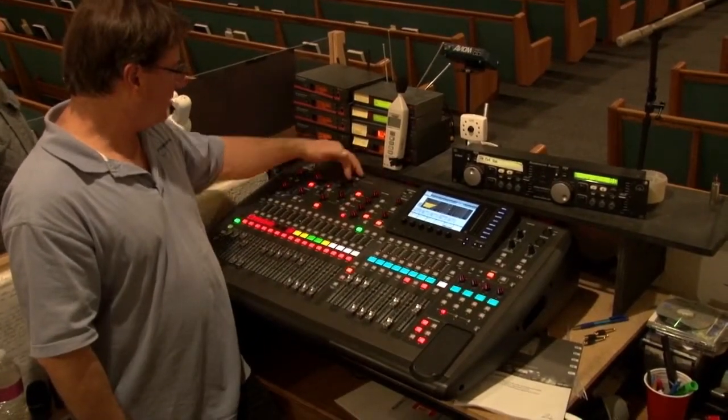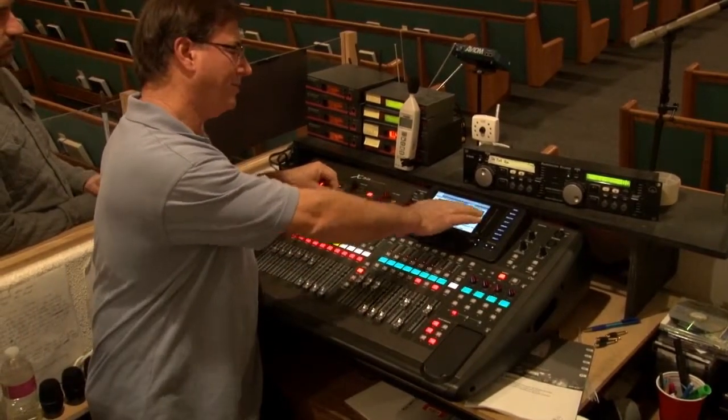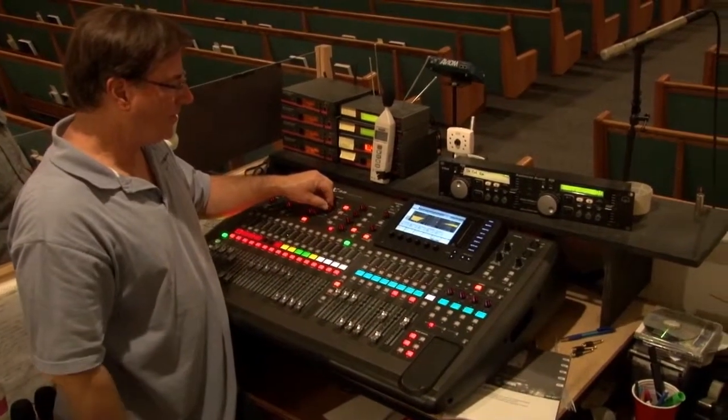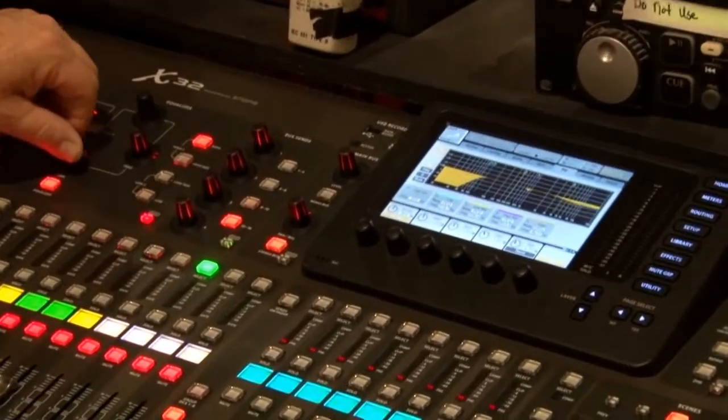The high frequency is set up by default as a shelf, and you'll see it graphically again. It'll show you where we're boosting. Your frequency just sets the corner frequency where you start boosting from that point, or cutting.